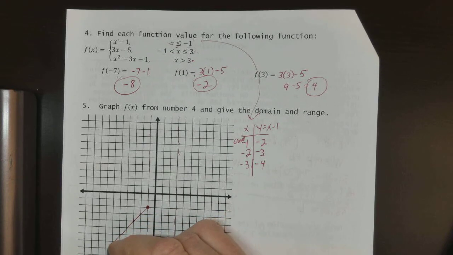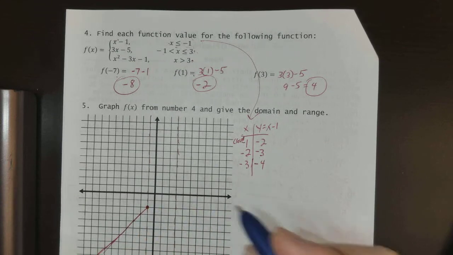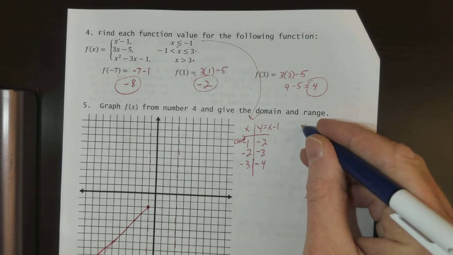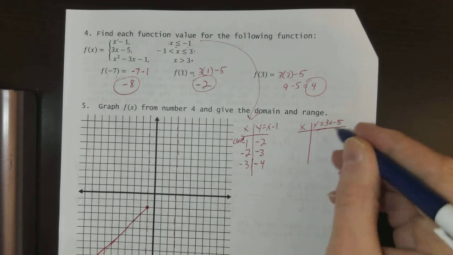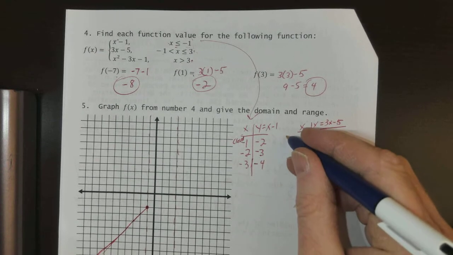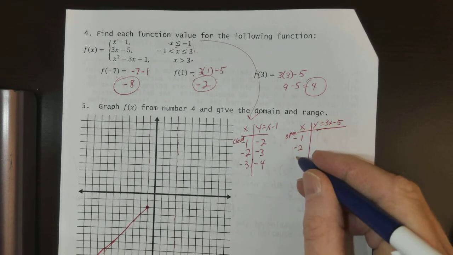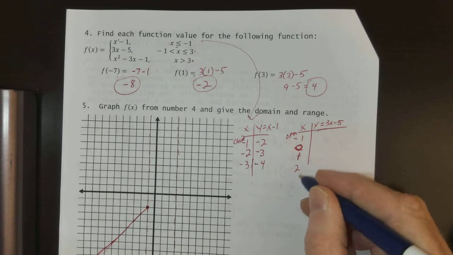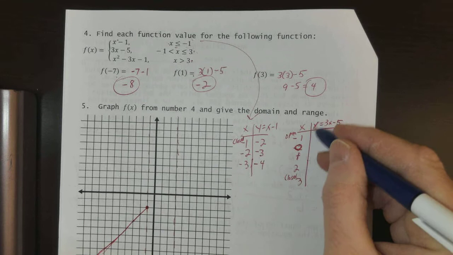I'm veering off here a little bit. There's the first piece. The second piece will happen between -1. That one will be open though. -1, 0, 1, 2, and 3. It stops at 3. 3 will be the closed end of that interval.